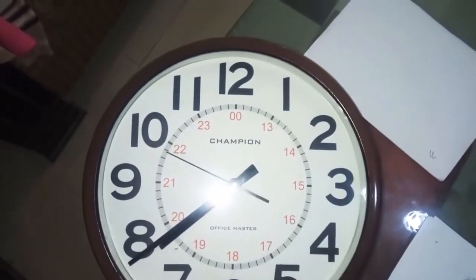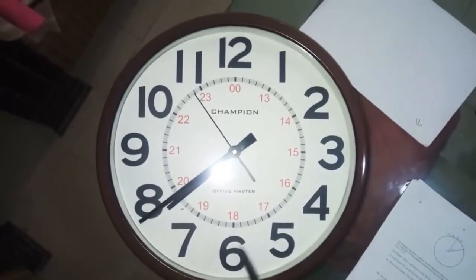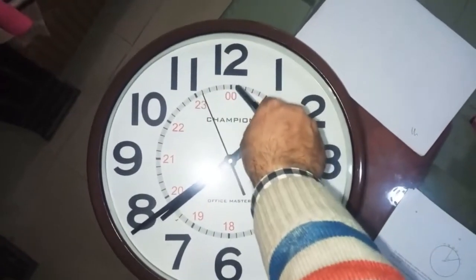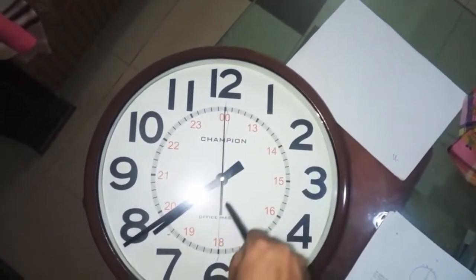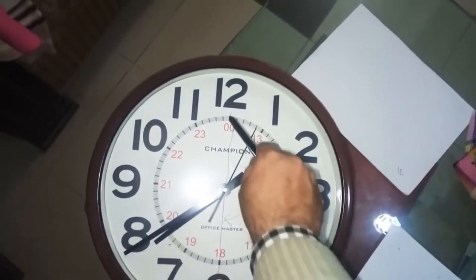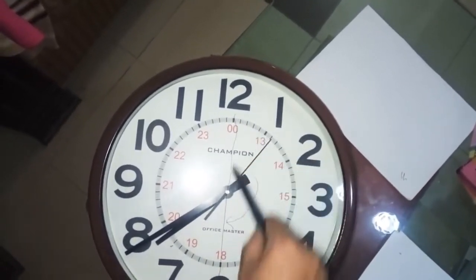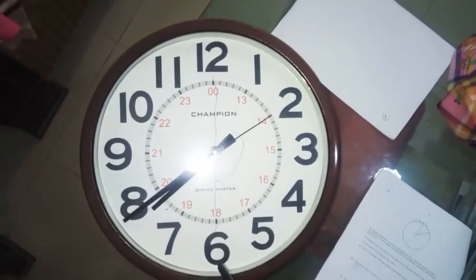It is just under the 12, and if we draw a line over here, the angle is 180. So this 6 is 180 degrees from 12, and this 6 is half of the 12.